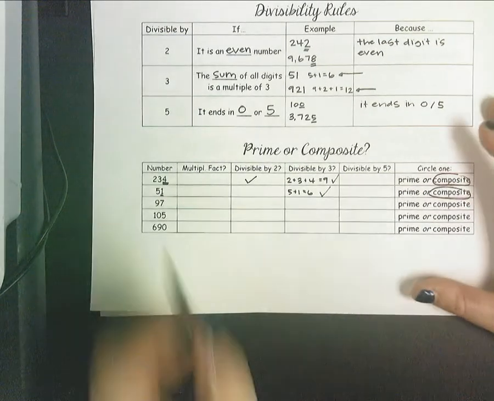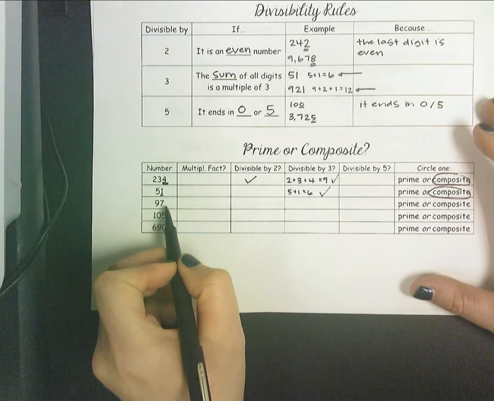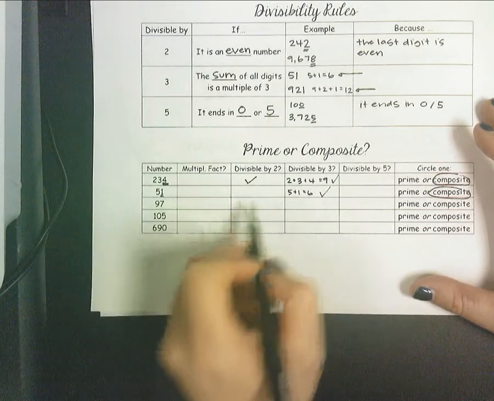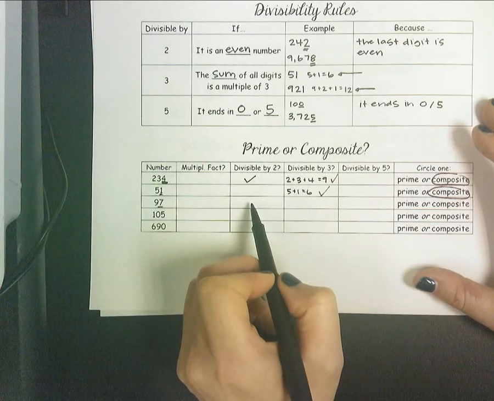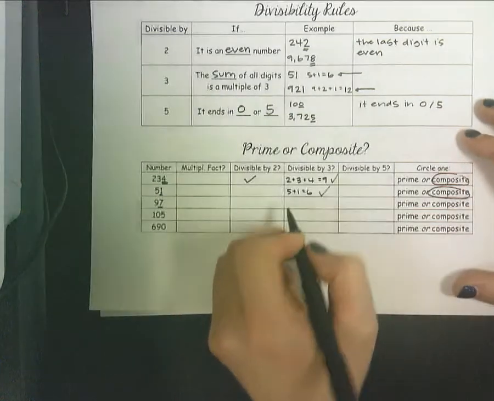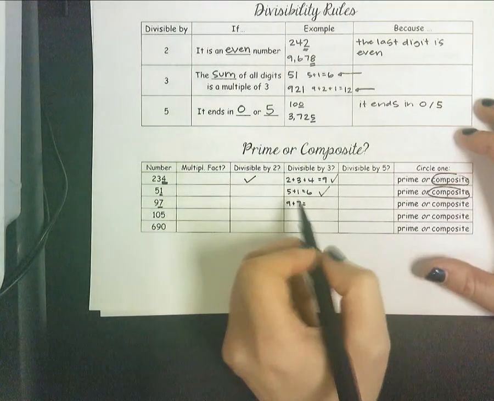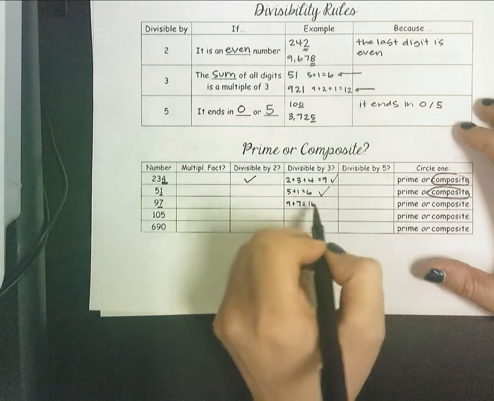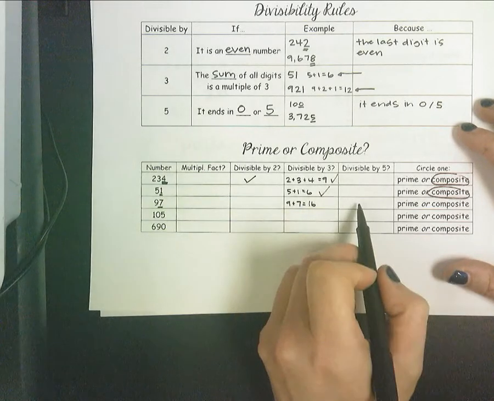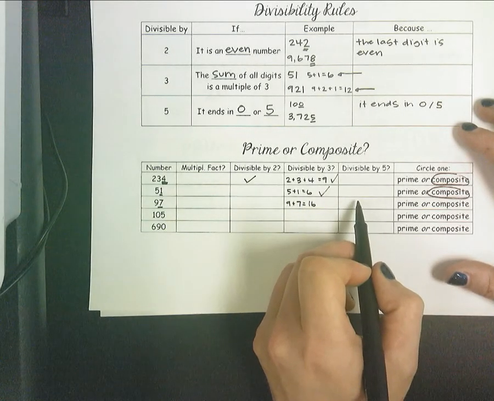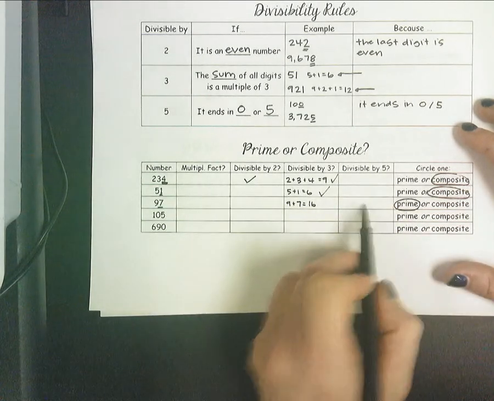Let's do 97. Do I need to do a multiplication fact for 97? I don't, it's too big. Is it divisible by 2? Let's check. It is not an even number, so it is not divisible by 2. Is it divisible by 3? Let's add it together. 9 plus 7. So 9 plus 7 is 16. 16 is not a multiple of 3, so it is not divisible by 3. Is it divisible by 5? Does it end in 0 or 5? No. So we're going to guess that this number is probably prime because I can't find any factors.